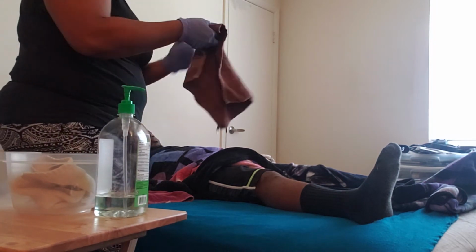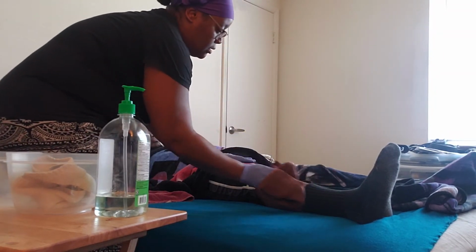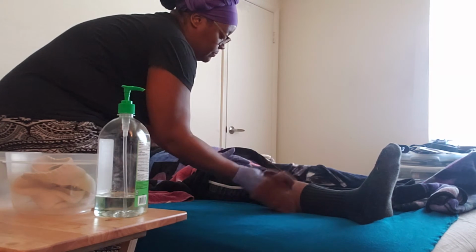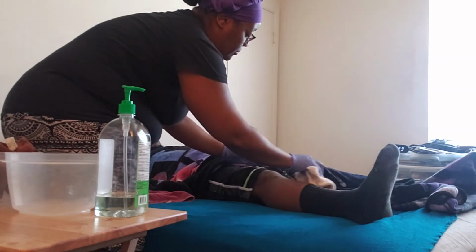And then the soapy water, from the ankle on up. And then just the regular water, from the ankle on up to the thigh. And then I will dry.